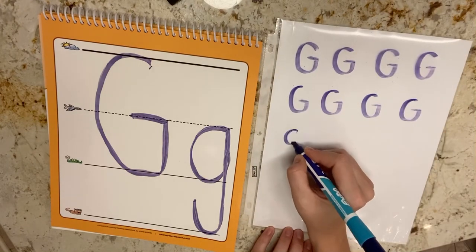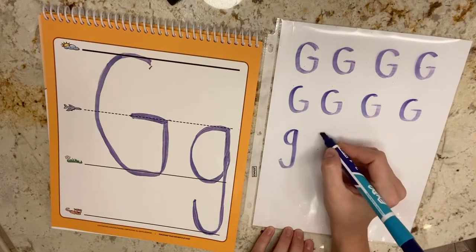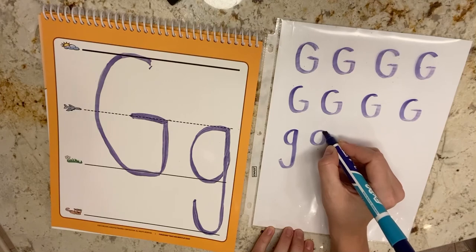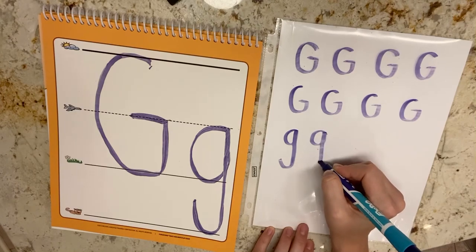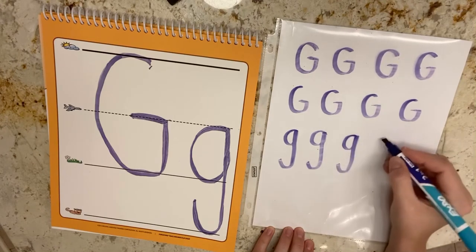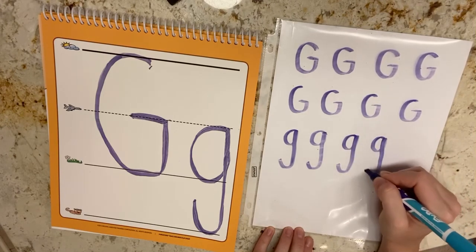You can make them big, you can make them small. So you're going to curve around and make a circle, and then you're going to trace back down the side of your circle and make a little tail, kind of like a monkey's tail. Curve around.